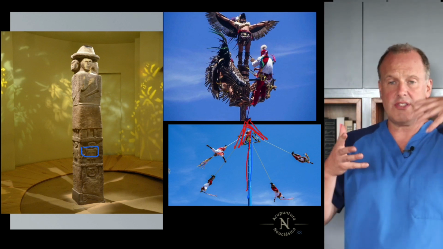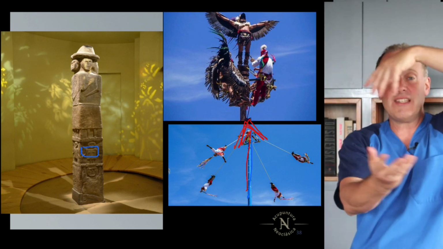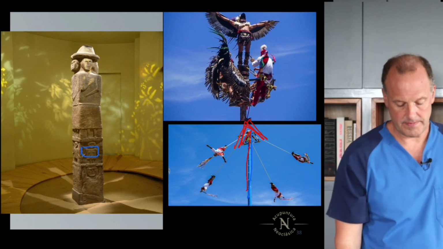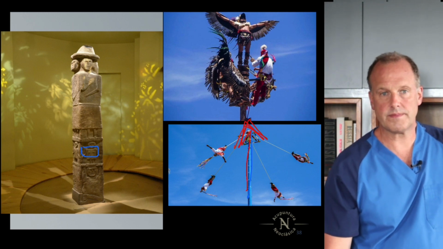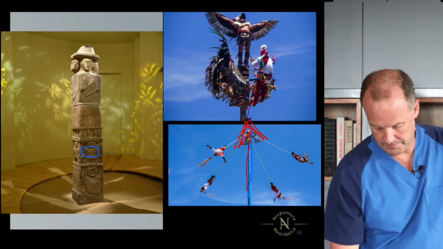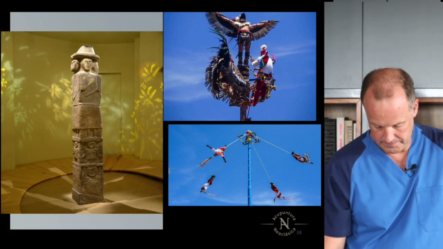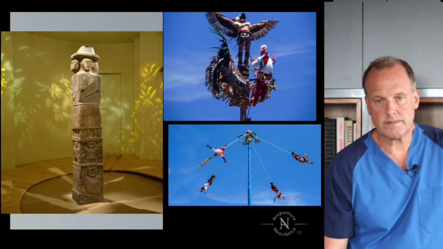He prays to these 4 directions, these 4 gods, and then these people are hanging upside down and they begin to descend to earth as the pole turns.